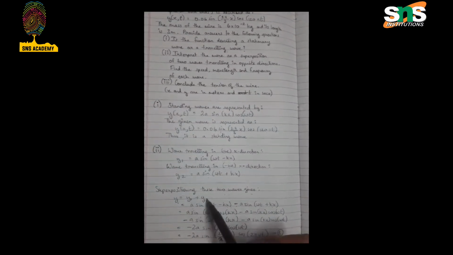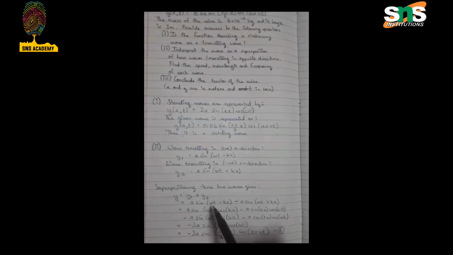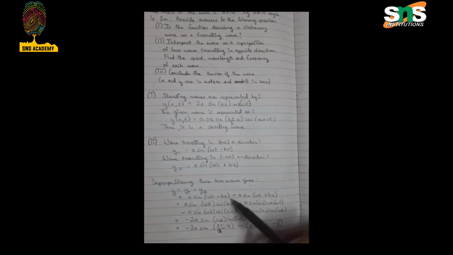Substituting the values of y1 and y2, we get a sine omega t minus kx minus a sine omega t plus kx. We use the trigonometric formulas: sin x plus y equals sin x cos y plus sin y cos x, and sin x minus y equals sin x cos y minus sin y cos x. Using these formulas, we can expand these two terms and we get a sin omega t cos kx minus a sin kx cos omega t minus a sin omega t cos kx minus a sin kx cos omega t. These two terms will get cancelled and we will be left with minus 2a sine kx cos omega t.